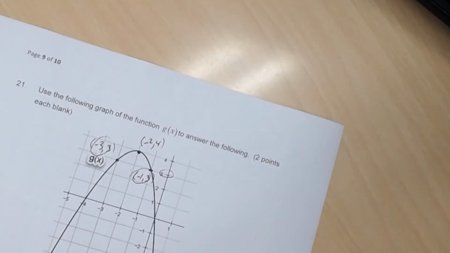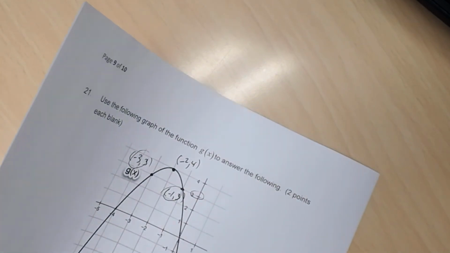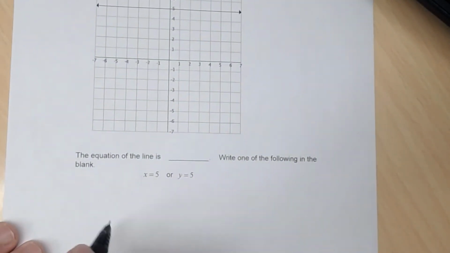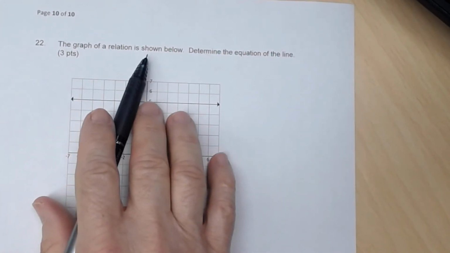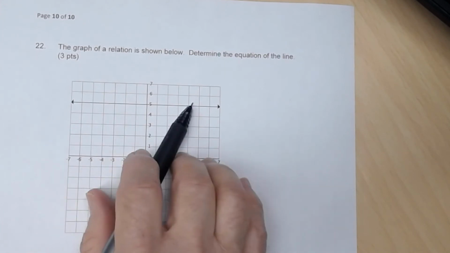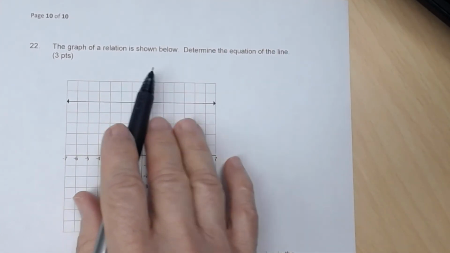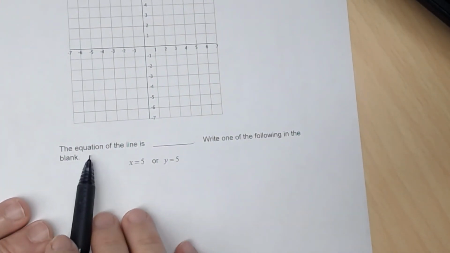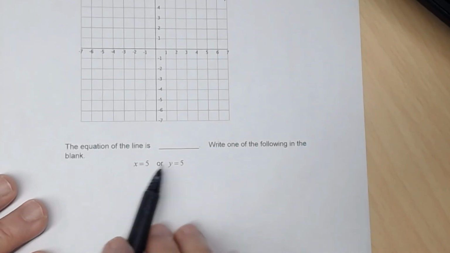And then finally, 22. You're given that the graph of a relation is shown below. There's the graph, and it's a horizontal line. You want to determine the equation of the line. In the blank it says the equation of the line is, and you have to use one of these.